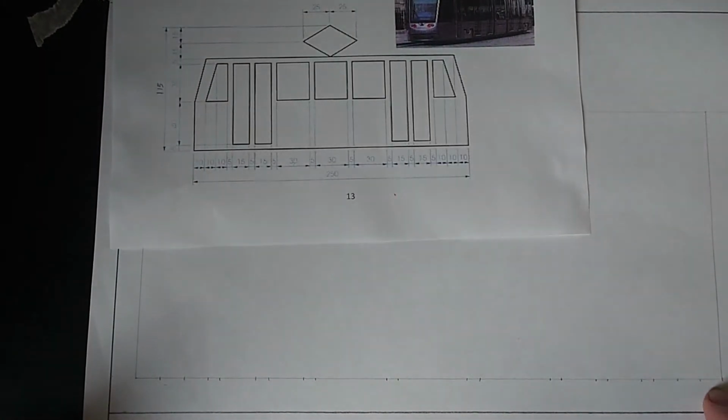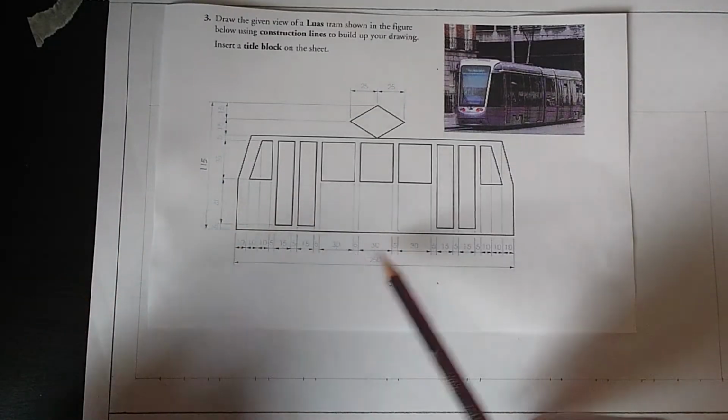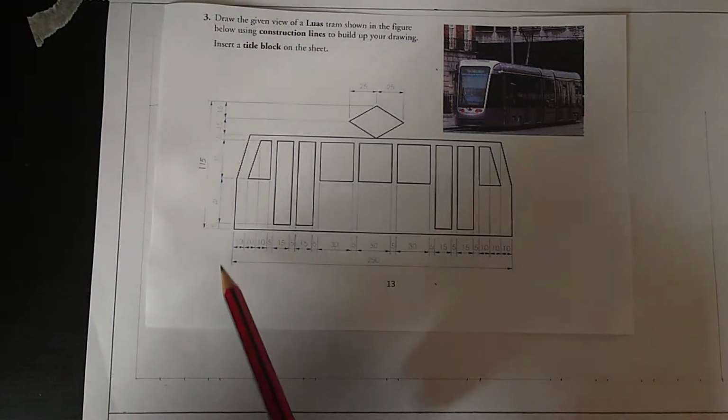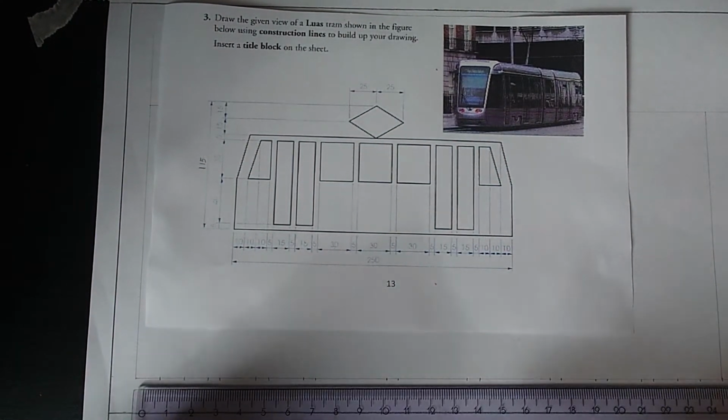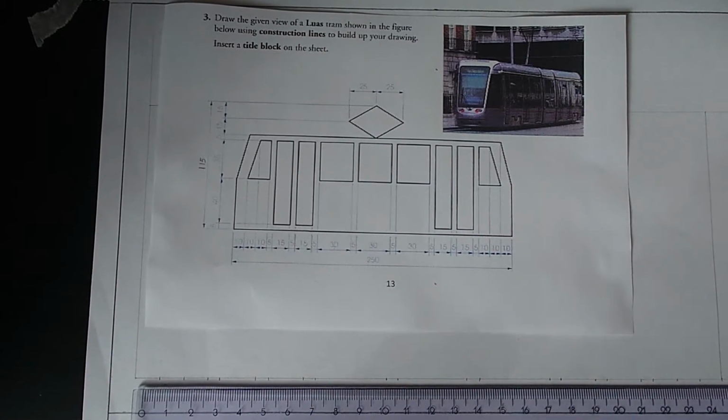Okay. Now, if it doesn't work out exactly at the end of the rectangle here, you may have missed a dimension. It happens quite a lot. Go back over each one with your ruler or set square again. Check them all off. Fill in any missing ones.